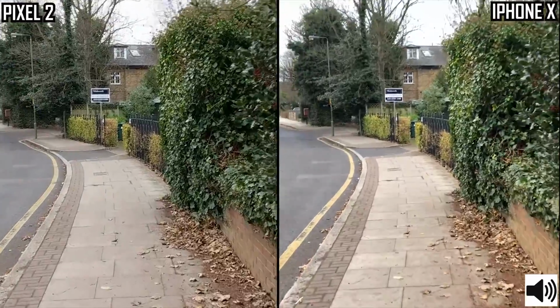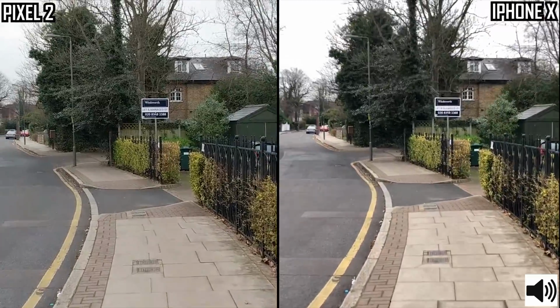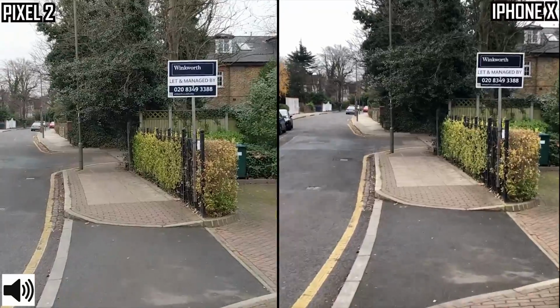So this is the 1080p 30 frames a second video shooting mode between the Pixel 2 and the iPhone 10. And again, we're just checking the image quality and the stabilization between the two.